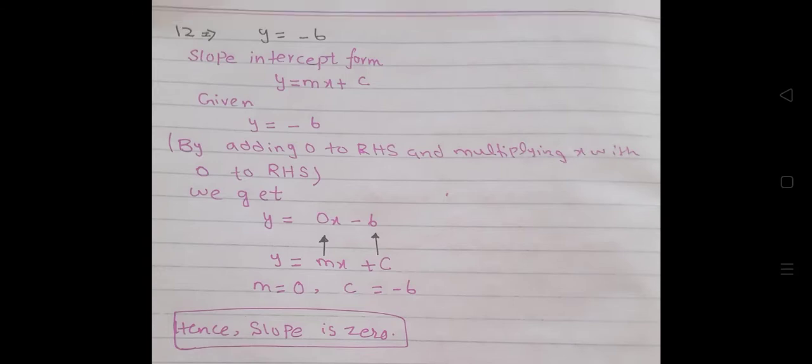And question number 12, which is y equals -6. The slope-intercept form is y equals mx plus c, and it is given that y equals something constant, y equals -6. By adding 0 to the right-hand side and multiplying it with x, it does not change the equation, it remains the same. By comparing it with the slope-intercept form, we get the value of the slope as well as the value of the y-intercept, so the slope of this line is 0.